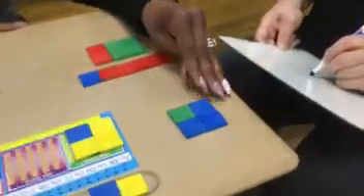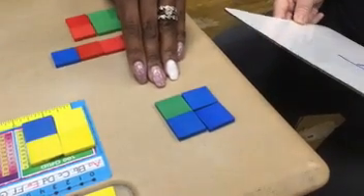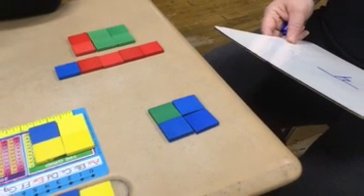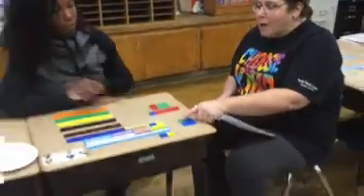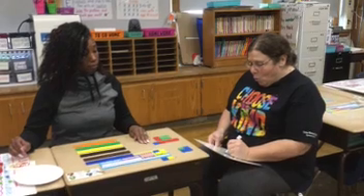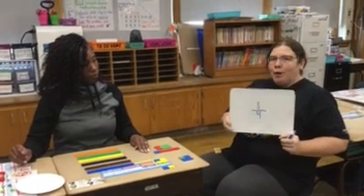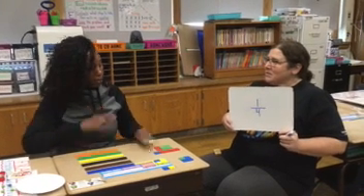Here I have four equal parts. Remember, we call those fourths. I want to know what fraction of those parts are green. 1 out of 1, 2, 3, 4. So that would be 1/4. One part out of four equal parts. Very good. I hope you guys are keeping up.